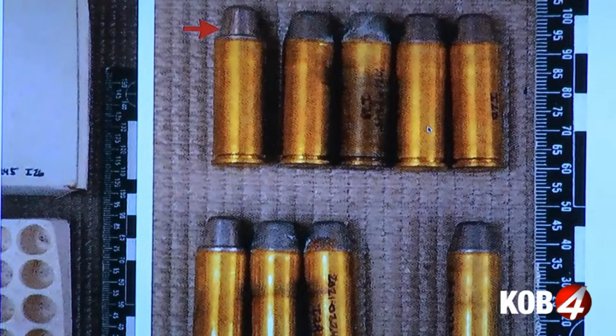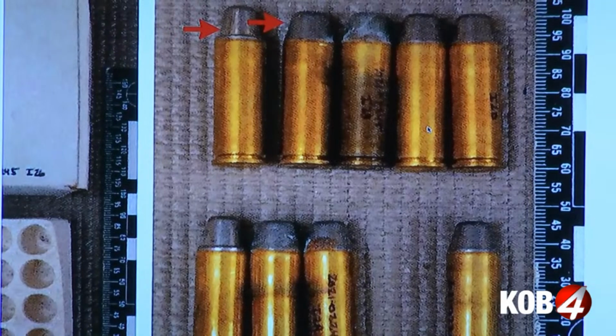Those are called semi-wad cutters, and the other ones, which do not have that lip, are called truncated cone. The ones that you previously saw are different from flat nose because they don't have the rounded sides. It just goes straight. If you were to picture an orange construction cone, it just goes straight up to the tip.